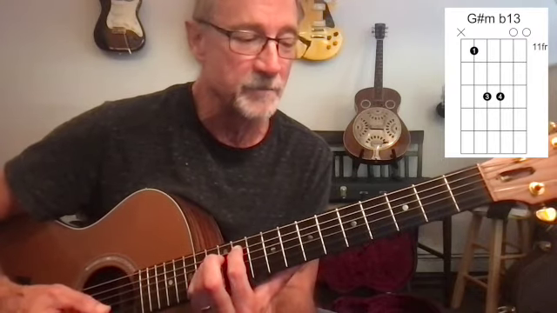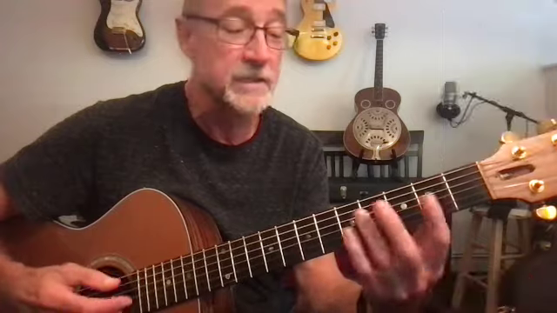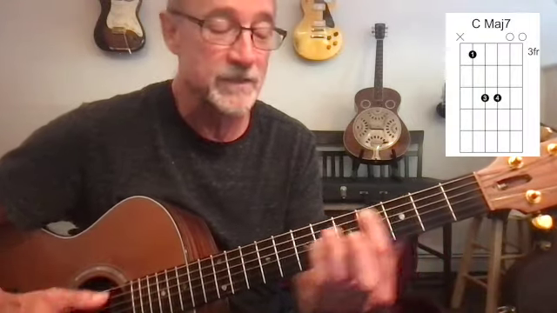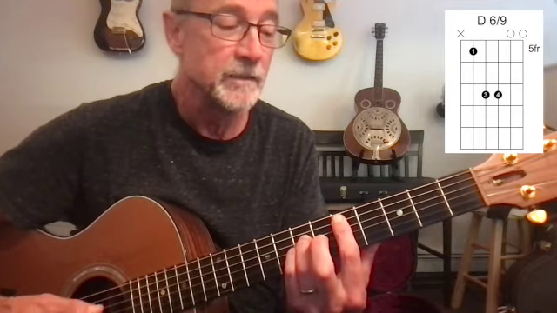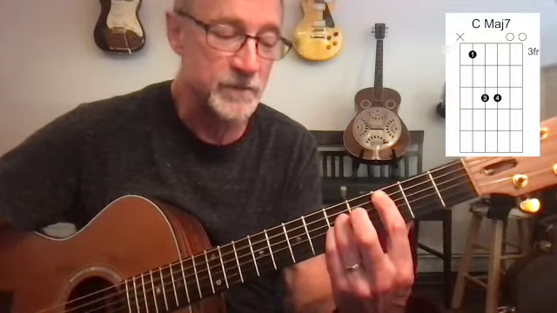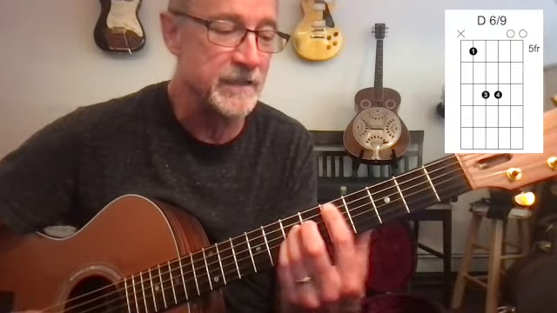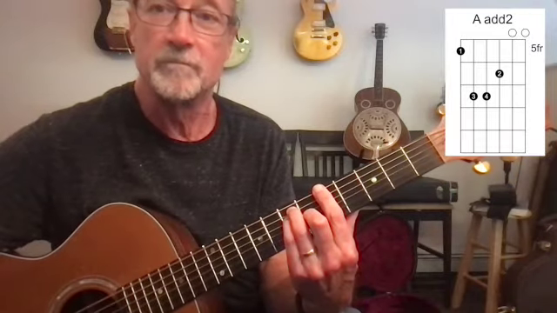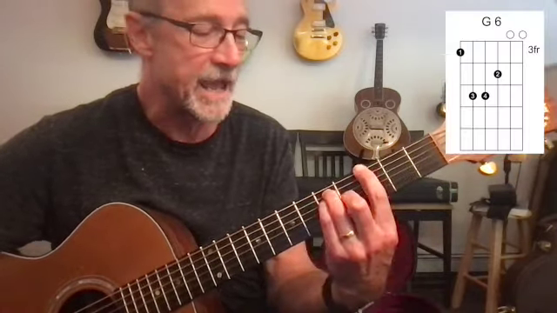You may not use that, but there's all kinds of possibilities because you can take those chords down here, like the C major 7th to the D, and go C, D, and then using the other bar chord form, the E form here, G and A.